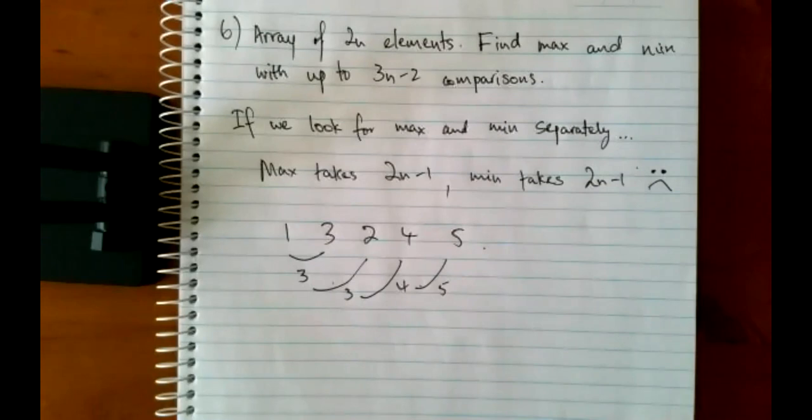Kaya suggests keeping track of two variables, max and min, so the max so far and the min so far, and do it in one sweep. Let's see what happens.